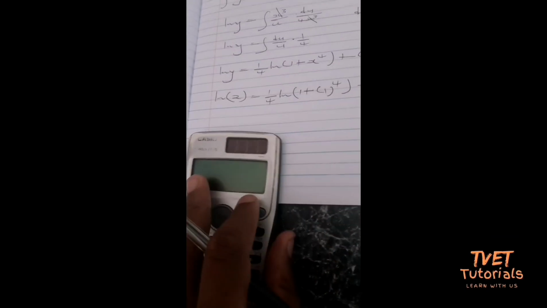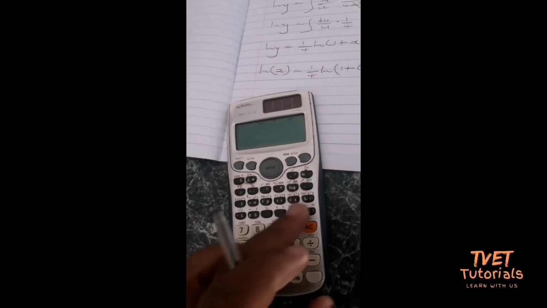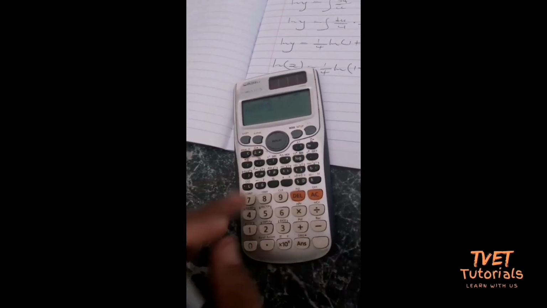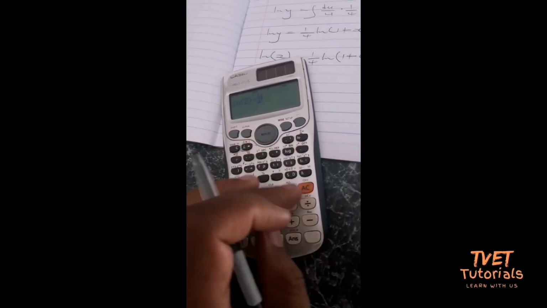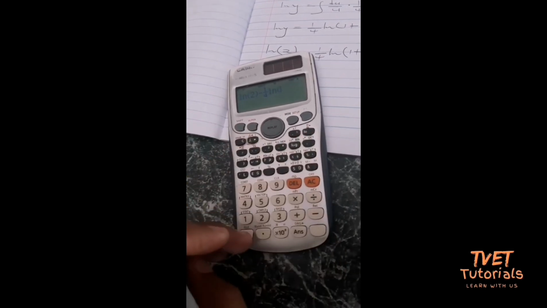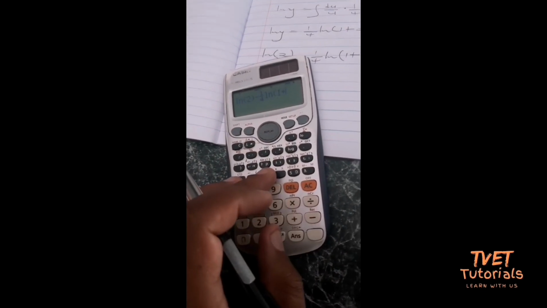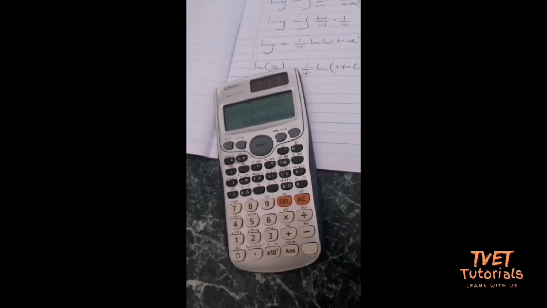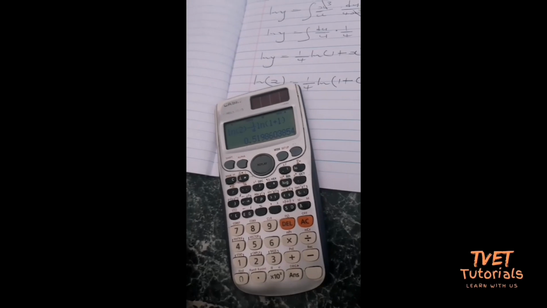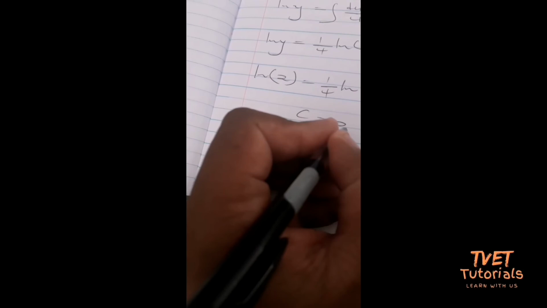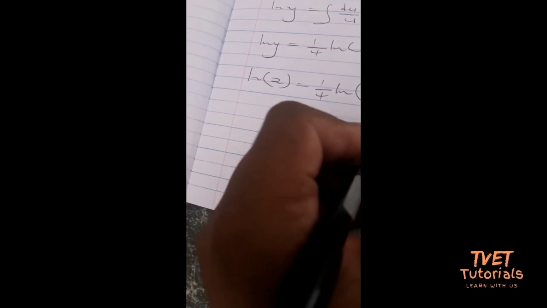We can nicely punch that into our calculators, because we'll now have c equals the ln of 2 minus 1 over 4 the ln of (1 plus 1 to the power 4, which will simply give us 1). So c equals 0.52. That is our value of c.